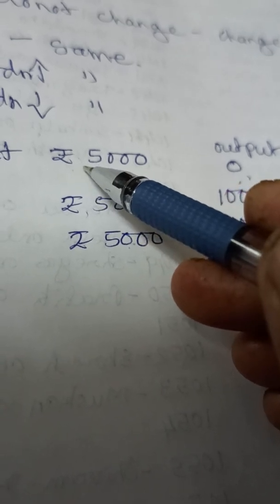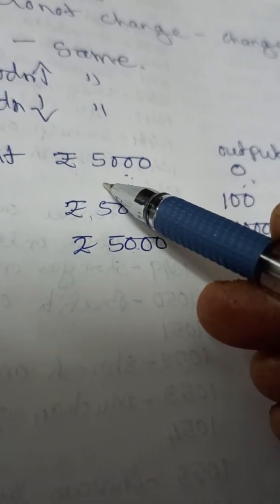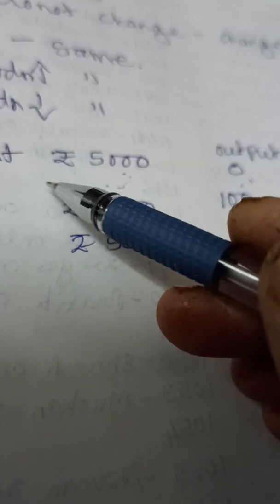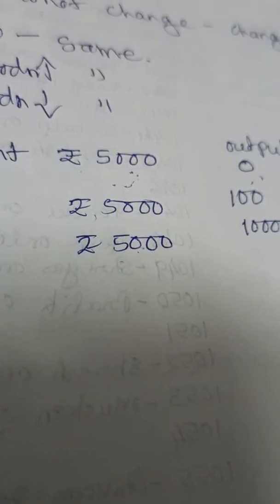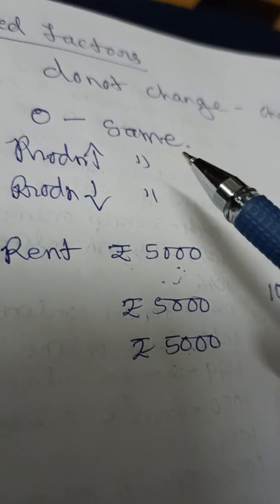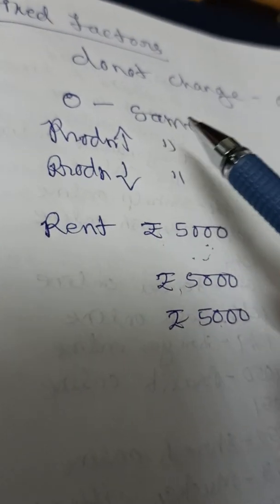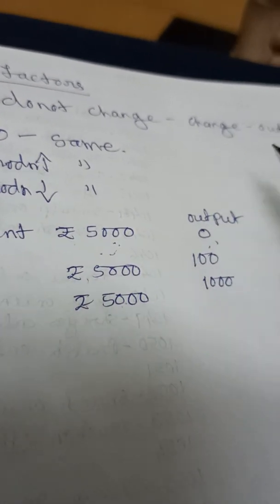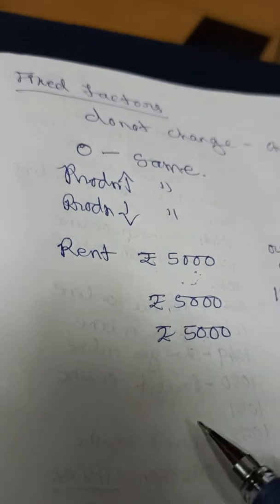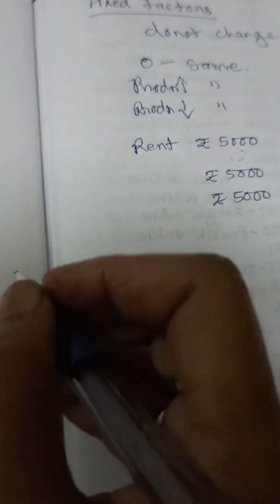So these factors remain fixed. When the production is 0, the quantity of fixed factor will remain same, and that is called fixed factor. They do not change as per the production. The rent of the building or machinery is an example of fixed factor.